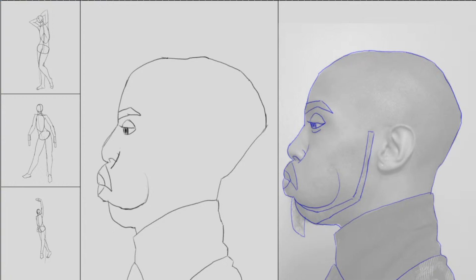Now to draw it just below the eyes in the middle. Okay. Go.